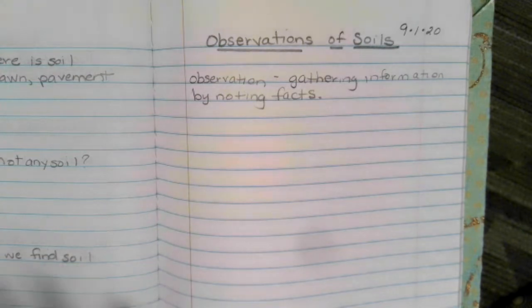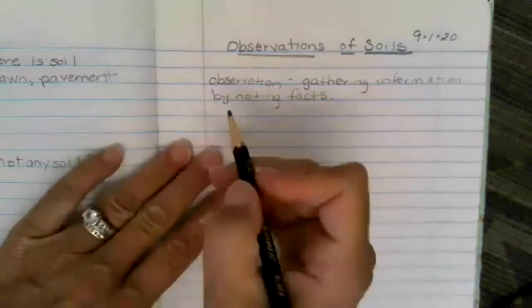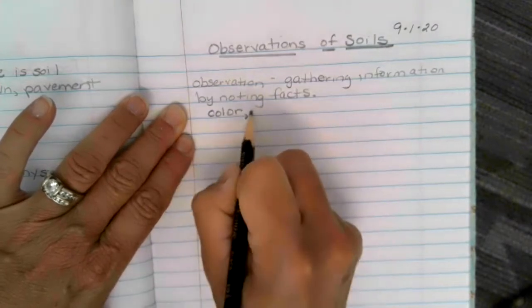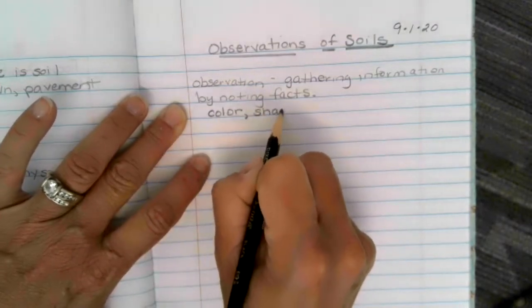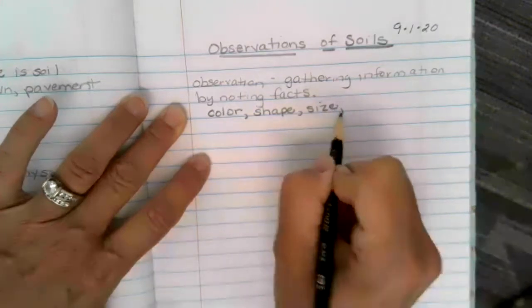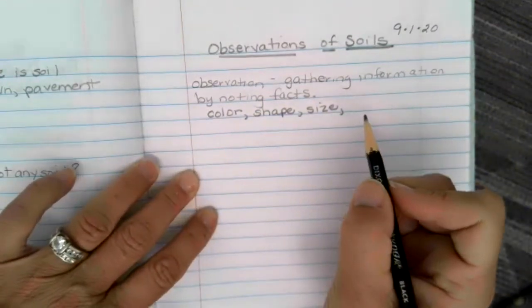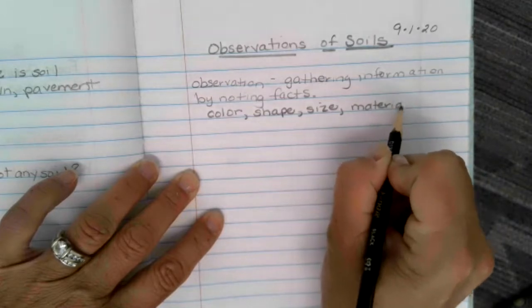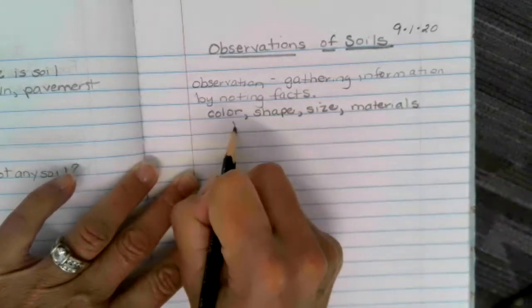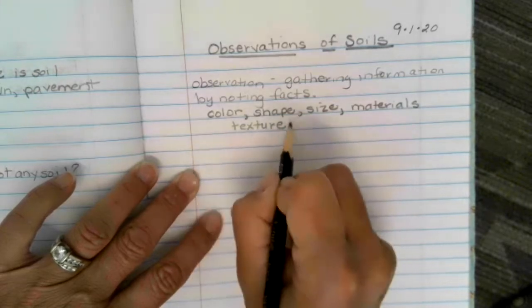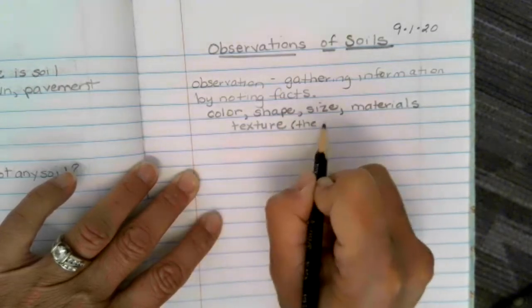So some of the facts that I want you to look for are color, shape, size, materials, so what do you think it's made up of? And this is another word, it's called texture. Texture, and texture is the way something feels.